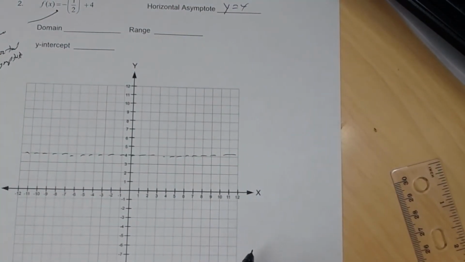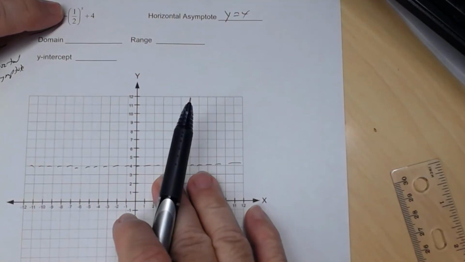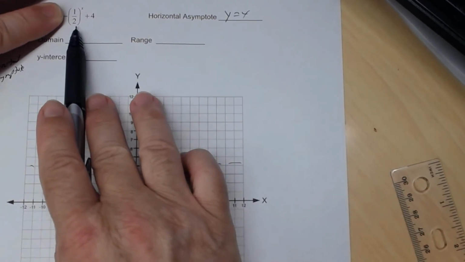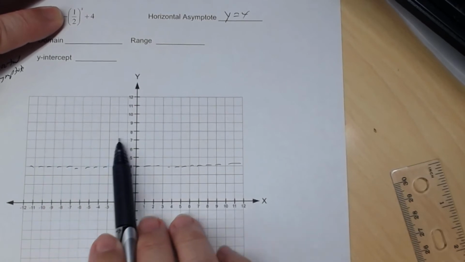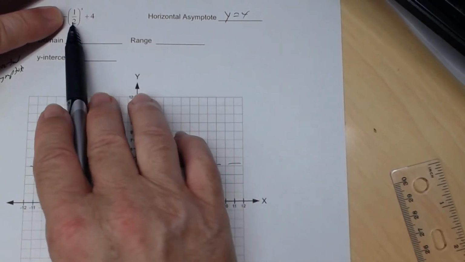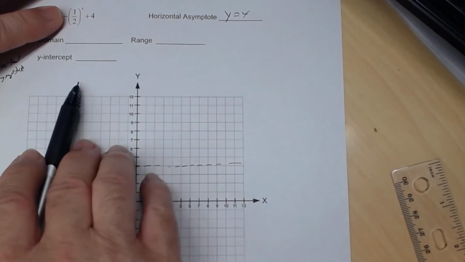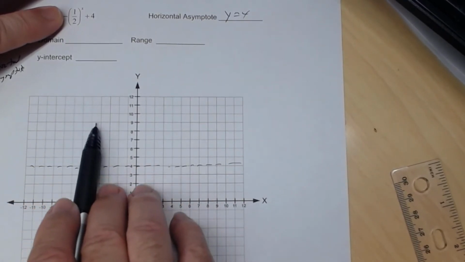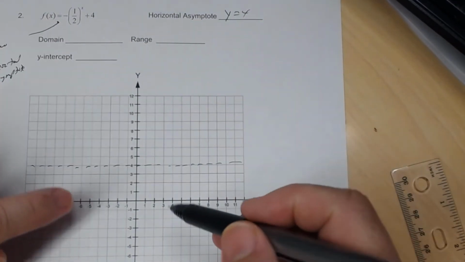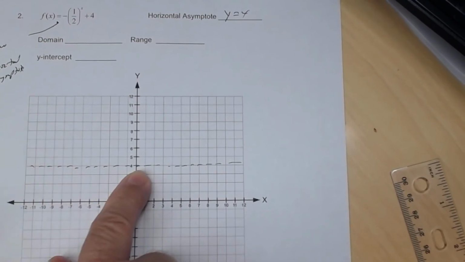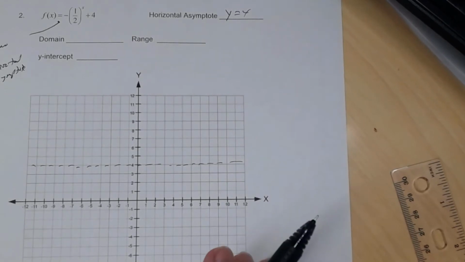Now if that negative wasn't there, remember what that 1/2 implies. If the base is greater than 1, the function increases. Since the base is between 0 and 1, a half is between 0 and 1, the function will decrease. So it'll do something like this. It will decrease. But there's a negative out in front. So what that does is it reflects it about this horizontal asymptote. So it's going to actually do this. So you'll see what it's going to look like in a little while.